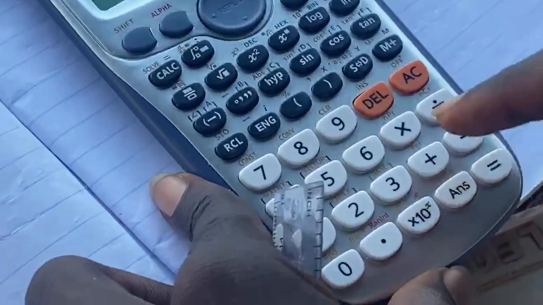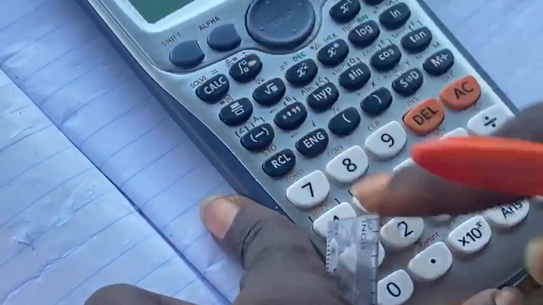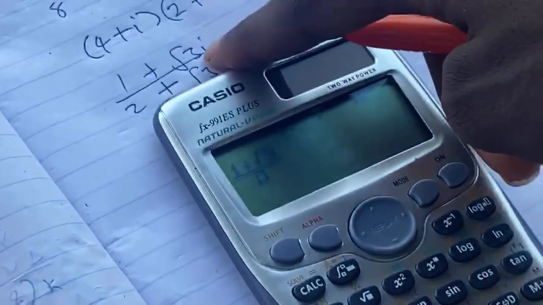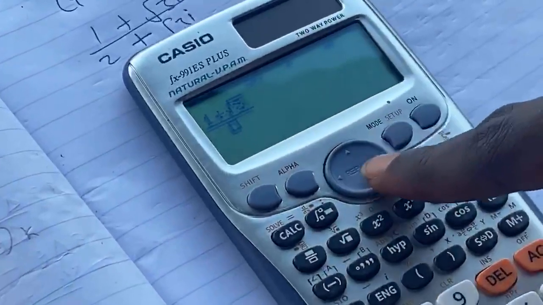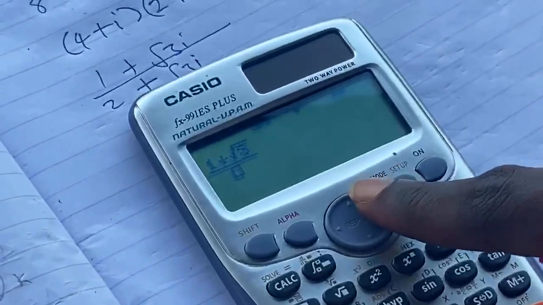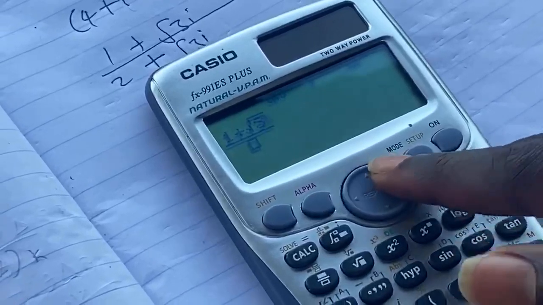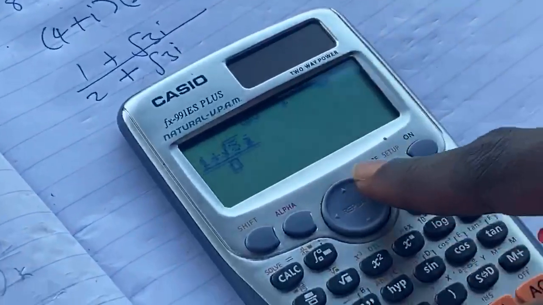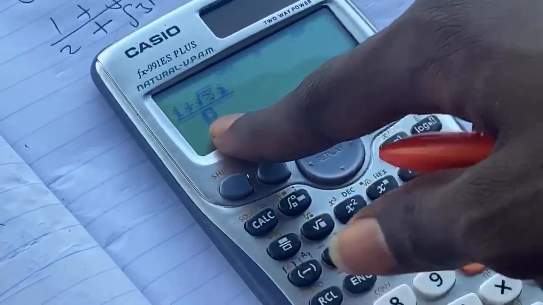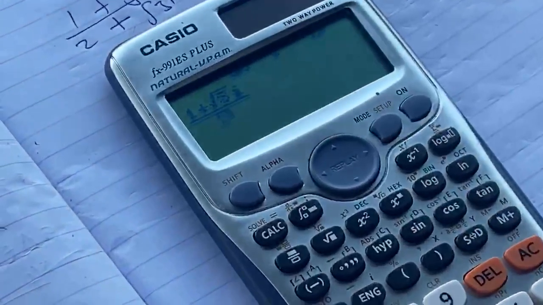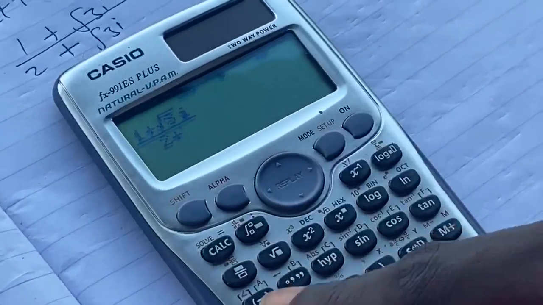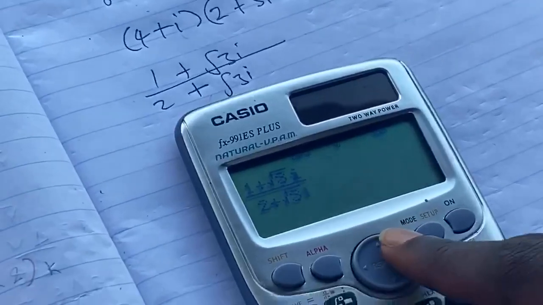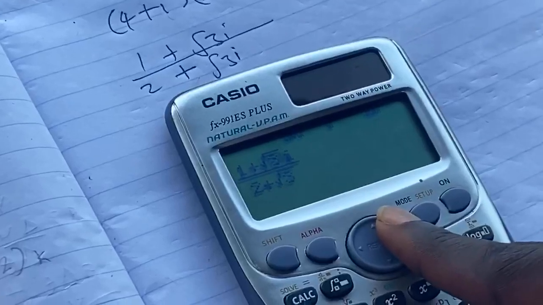which is 1 plus square root of 3. And don't forget, this i sign here, you don't put it inside the square root. You press the forward button or replay to shift the i sign out of the square roots, then put my i. Then for me to come down, I press forward, then the cursor will come down for me to input my denominator, which is 2 plus square root of 3. Like I told you before, you shift the i out of it by pressing the forward sign.